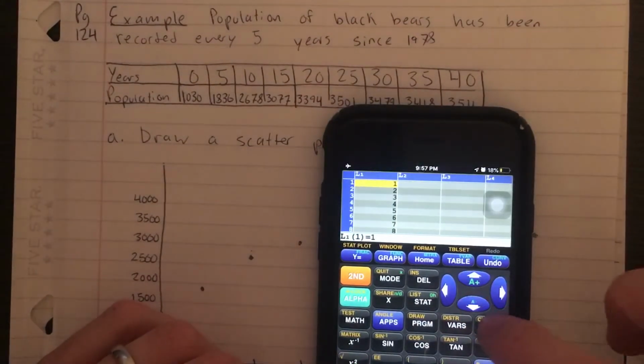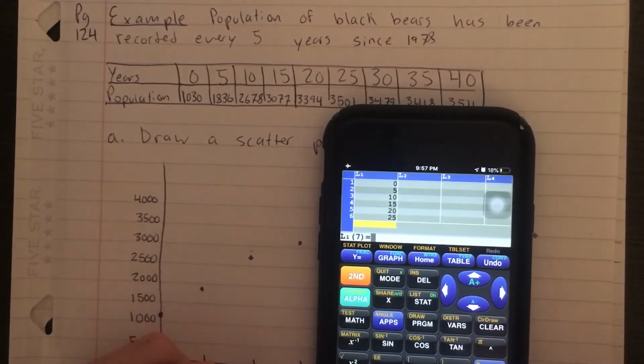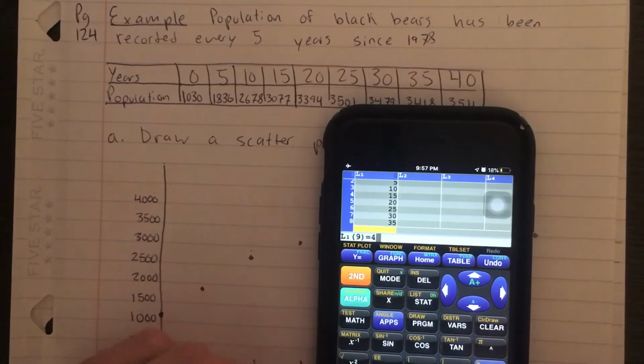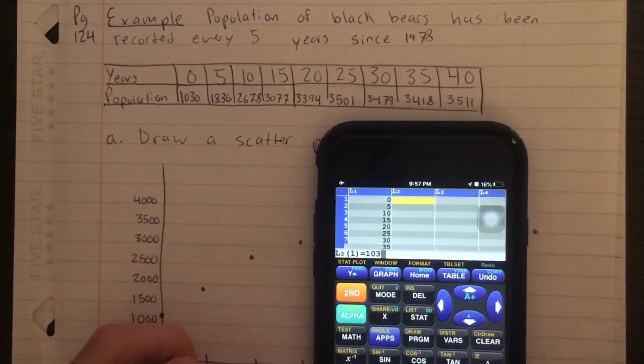I wish there was a faster way for me to do this. Like if we're going by fives, I wish we could say we're going by fives to a certain point. So 0, 5, 10, 15, 20, 25, 30, 35, 40. And if you want to fast forward through this part, I completely understand. If you don't want to just watch me punch in numbers, that is perfectly fine.